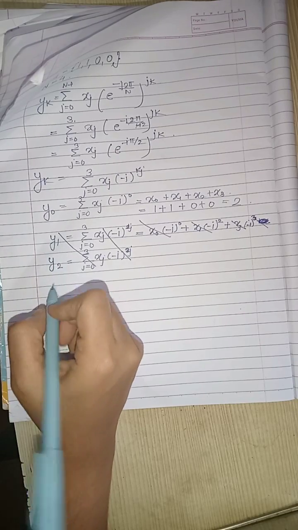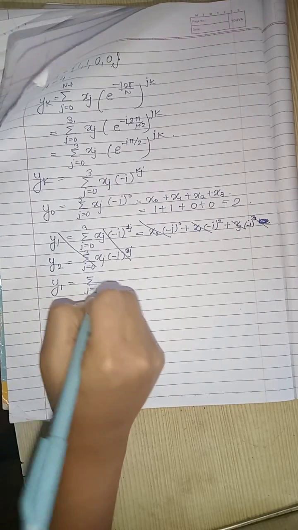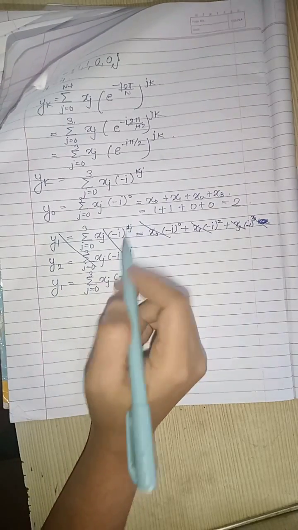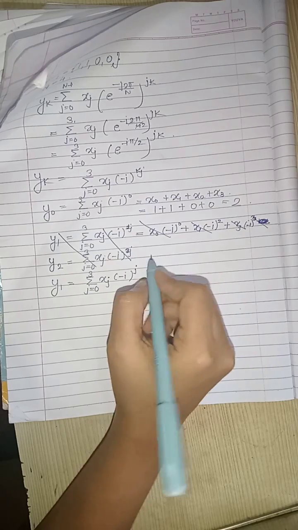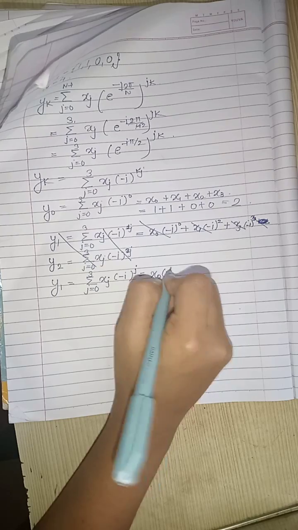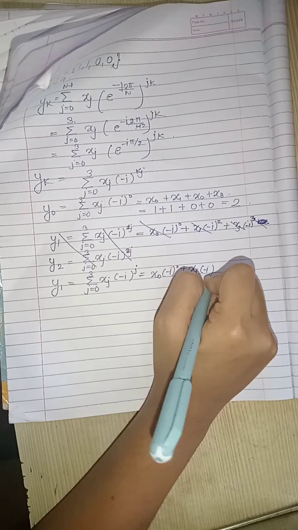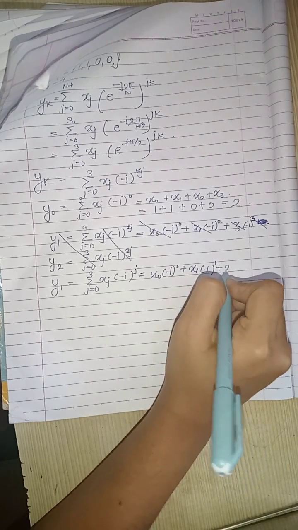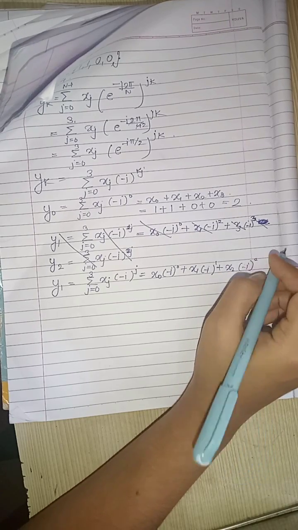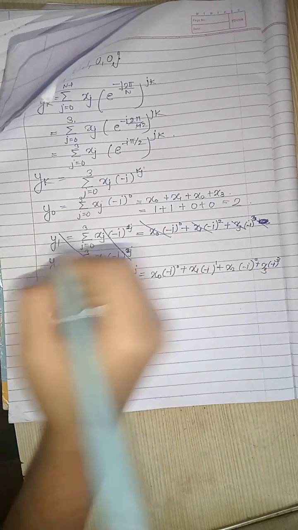So if we consider k equals 1, then we will get y1, which will be equal to the summation j running from 0 to 3 of xj into minus i raised to k equals 1. So it will be just j. After expanding the summation, we'll get x0 into minus i raised to 0, plus x1 into minus i raised to 1, plus x2 into minus i raised to 2, that is minus i square, plus x3 into minus i raised to 3.